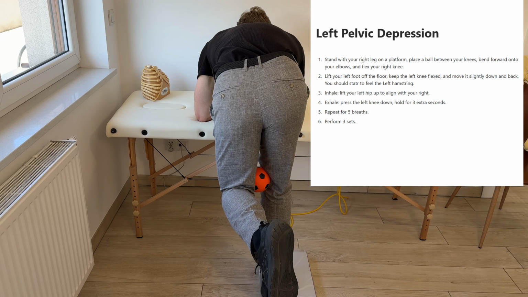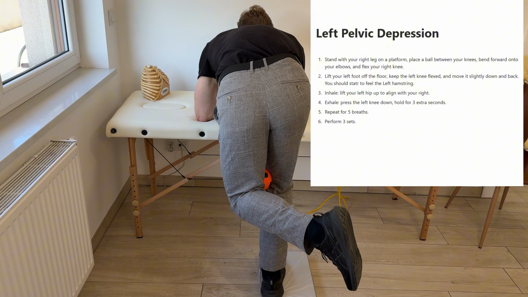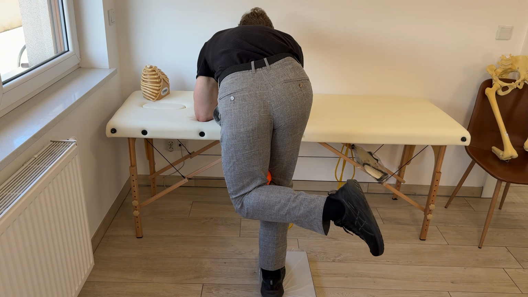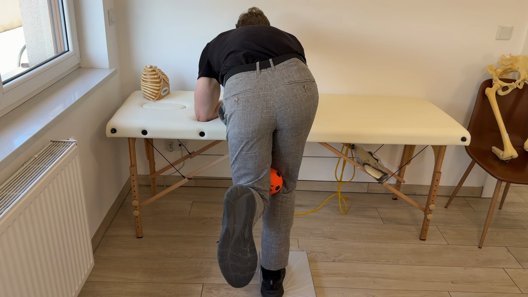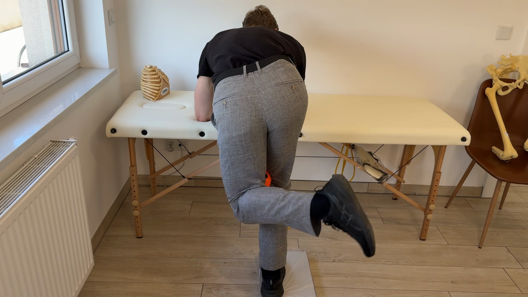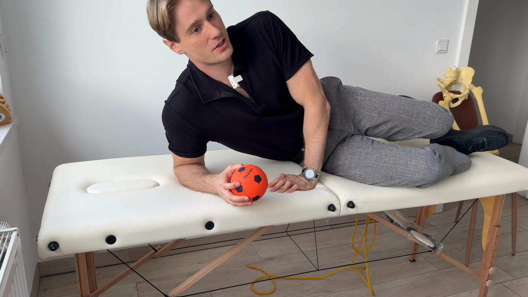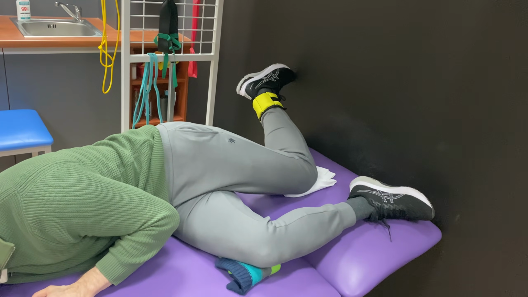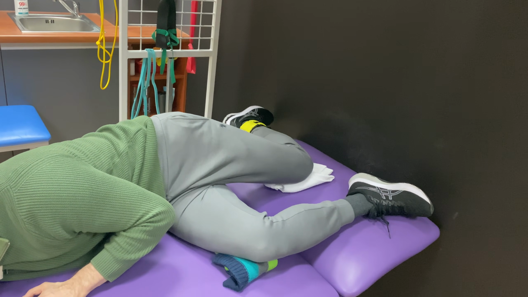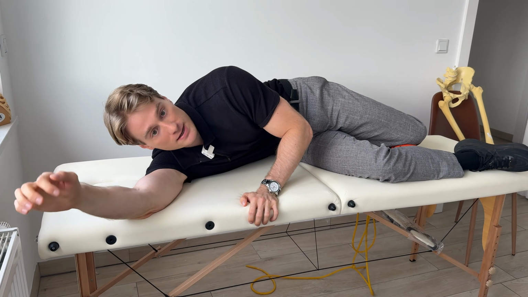Please pay attention that the left foot cannot go in that direction because otherwise you will train left femoral external rotation, which we're trying to avoid and actually do the opposite. So keep it neutral at this point, okay? Don't go in that direction. So this exercise is pretty much a modification of the technique that I already showed on my YouTube, but here you have few adjustments to make.